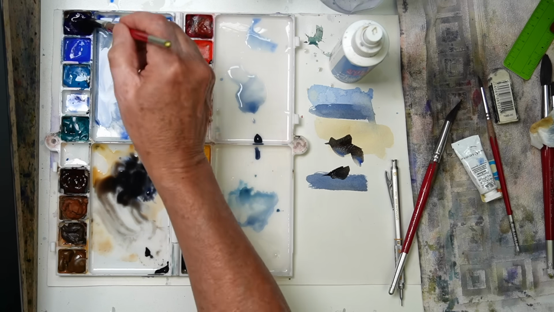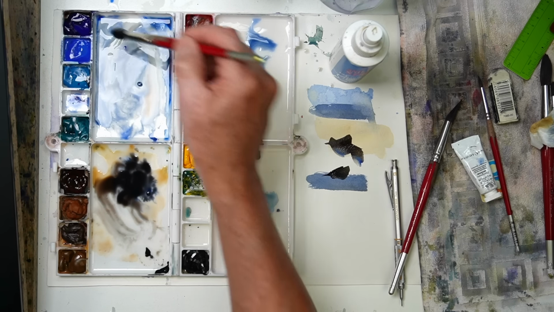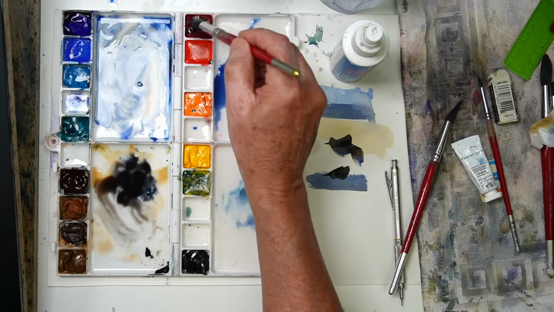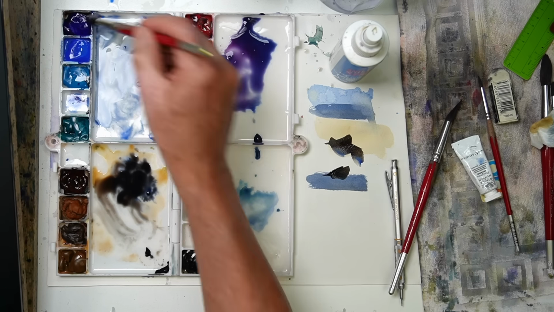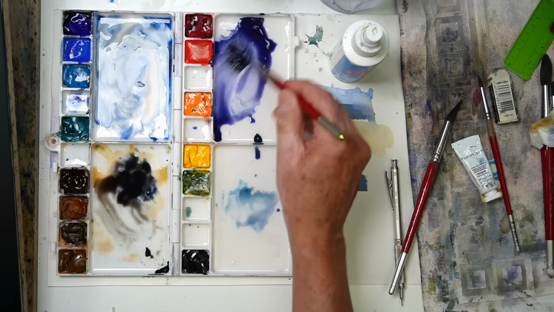So we'll create a weak shadow. It's just some French ultramarine, small amount of permanent rose. Make sure it leans to the bluish violet.